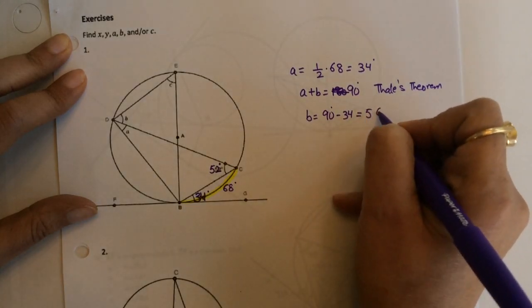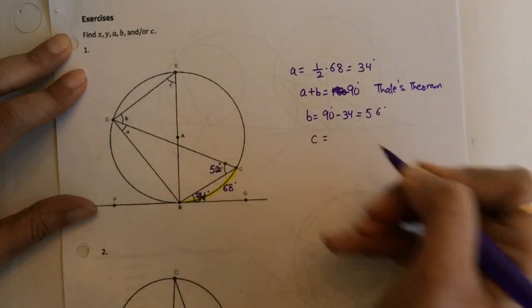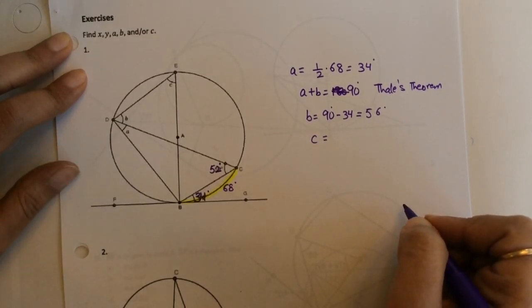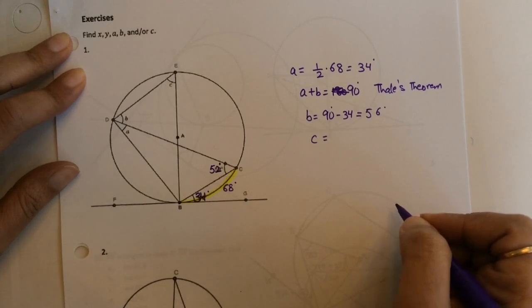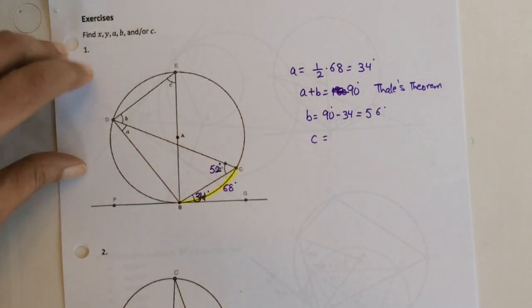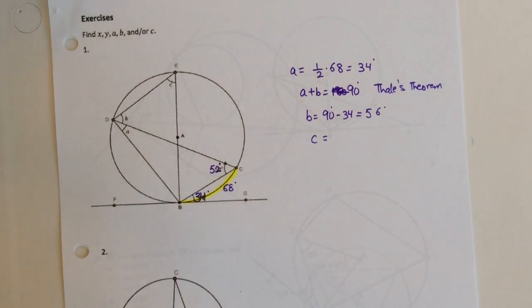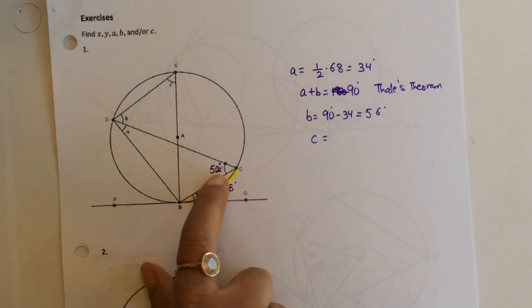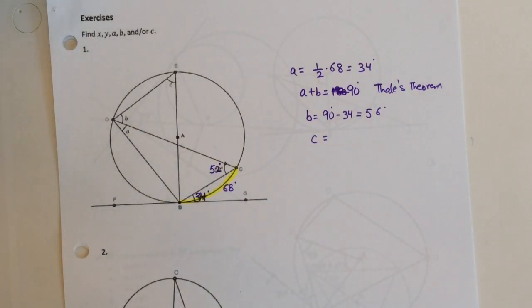Can I find angle C now? To find angle C, what can I do? I can see, be very careful, CD is not a diameter of this circle. So please do not think that CD is a diameter. You have to be careful. So I know that this angle is 52 degrees, and this I haven't used yet. So let's go ahead and try and use that.